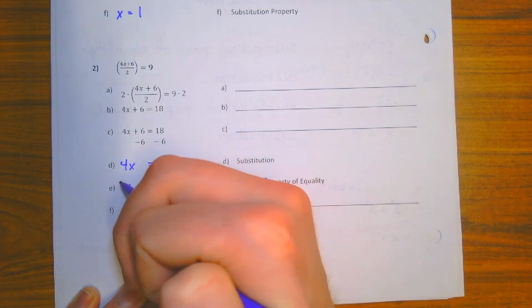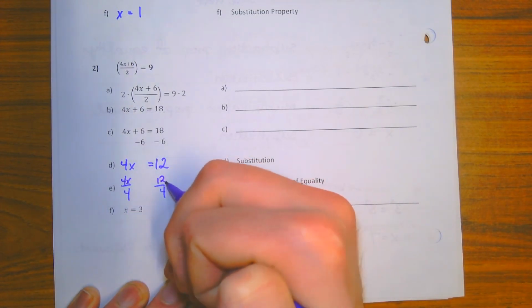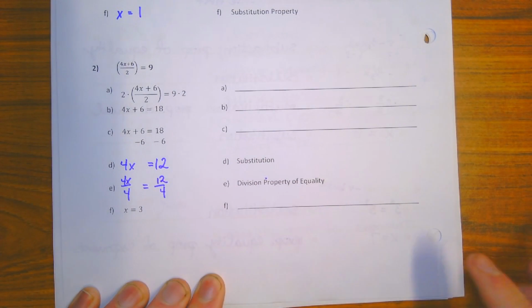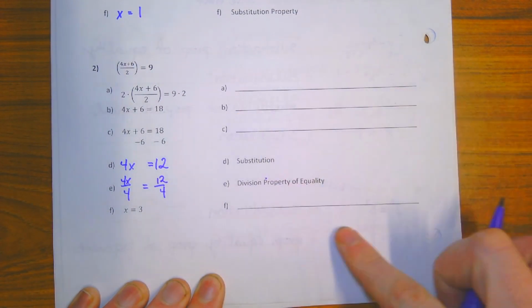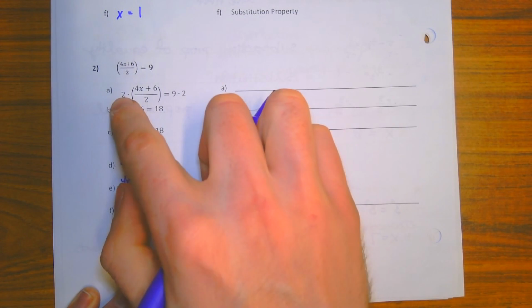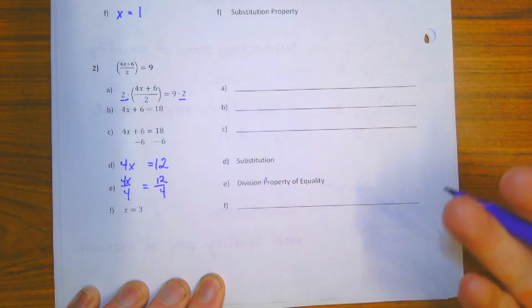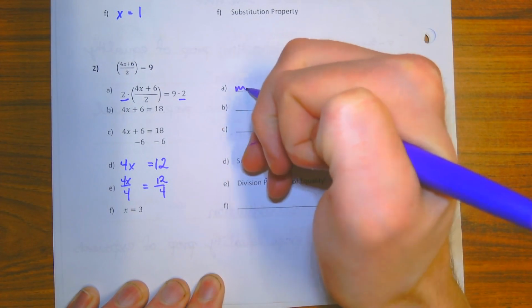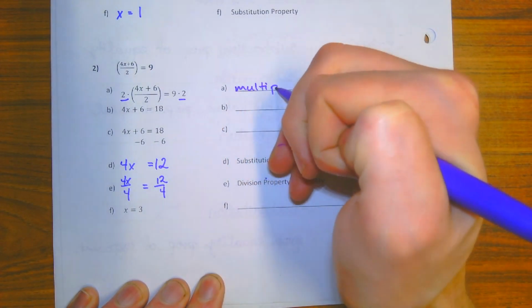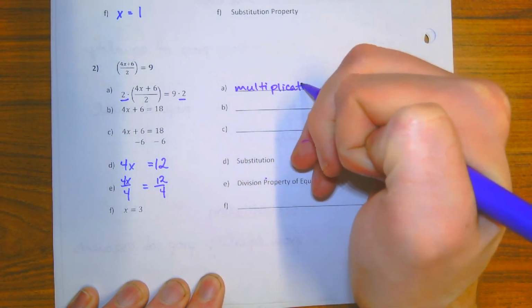Okay? Write 4x there so you guys can see it. And then, let's go back here and fill in these blanks. Let's look at what's happening here. Notice the 2's. What are they doing? Well, they're multiplying. And if we're multiplying, that has got to be the multiplication property of equality.